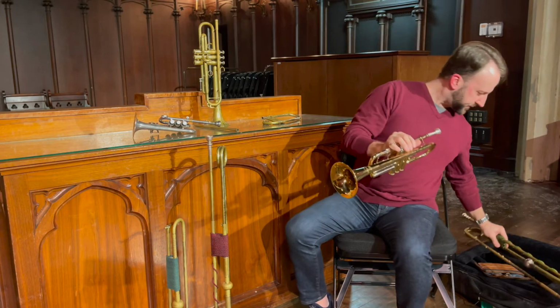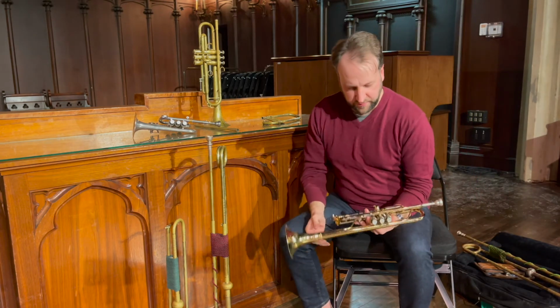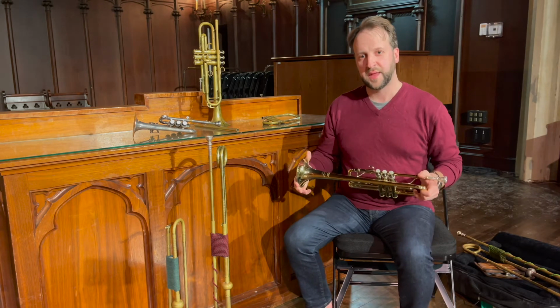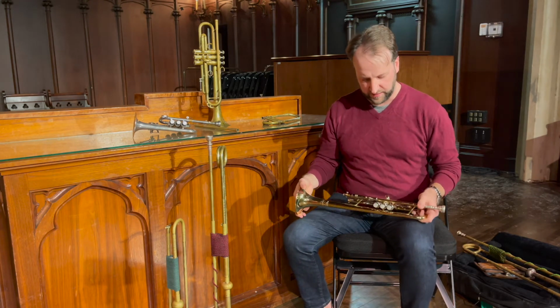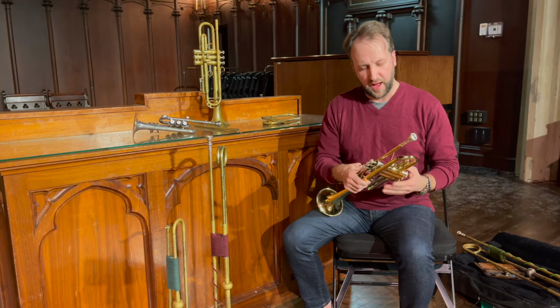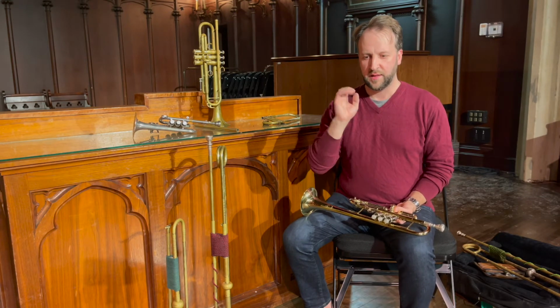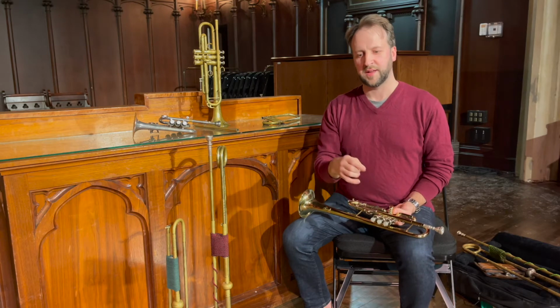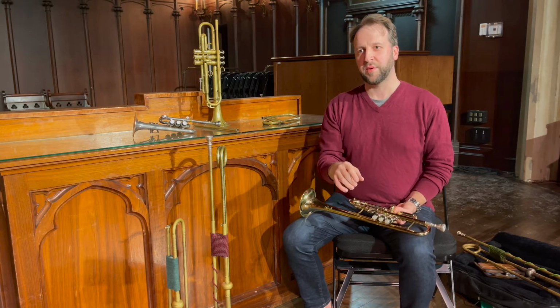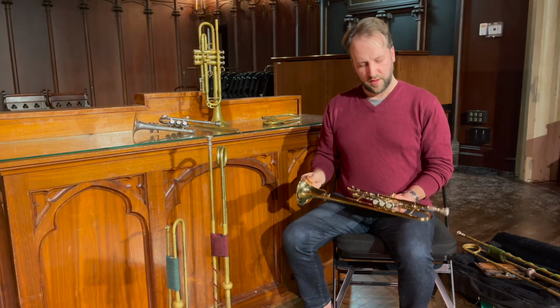So, as I mentioned before, the modern trumpet has the ability to be chromatic. But it's not like on the keyboard instrument where if you press a C, that note fires as a C. You press a C sharp, it's a totally different note.